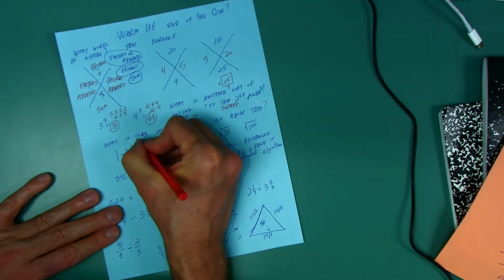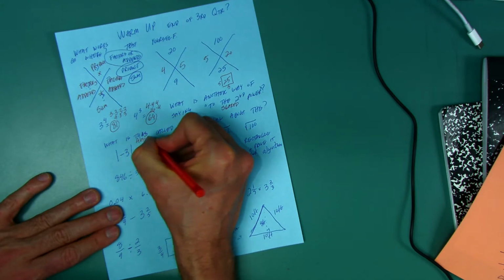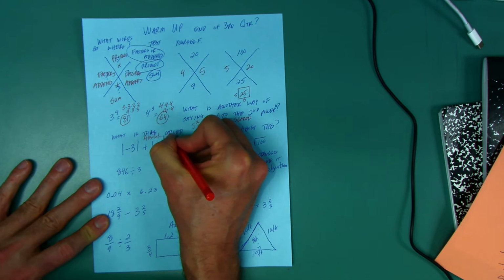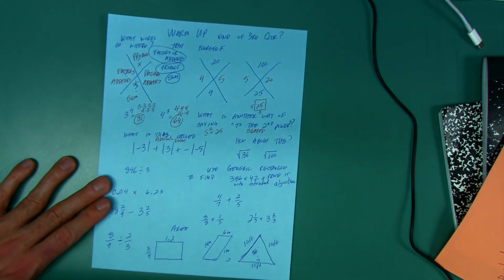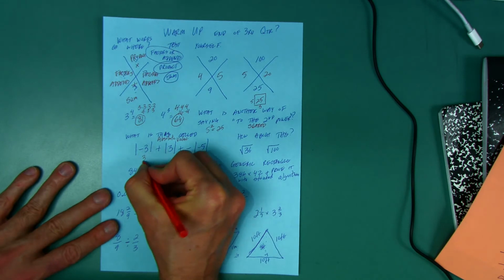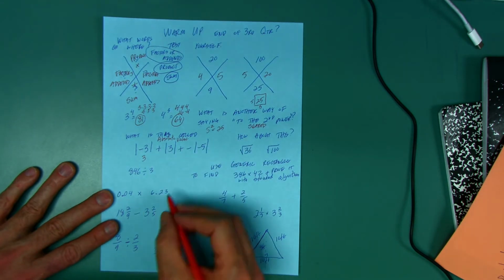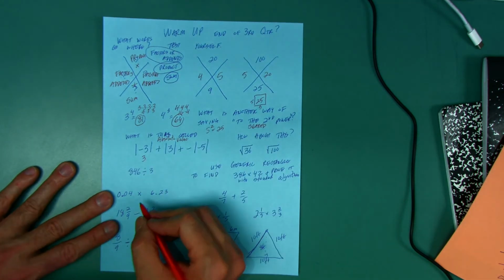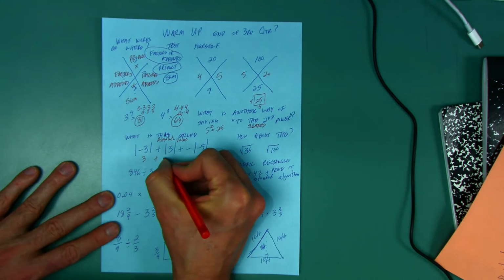What is this called here? This is called absolute value. Another way of looking at it is how far is that number from 0? Well, how far is negative 3 from 0? 3 spots. Absolute value of negative 3 is 3. How far is 3 from 0? 3 spots. The absolute value of 3 is 3.